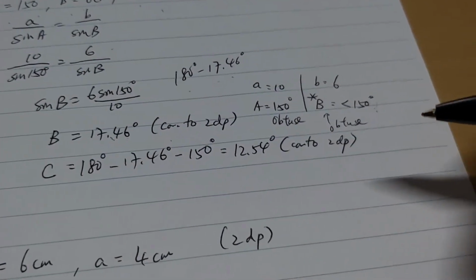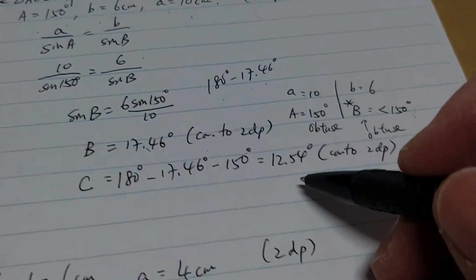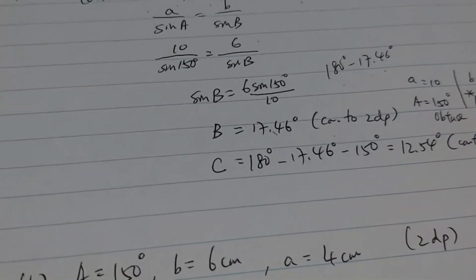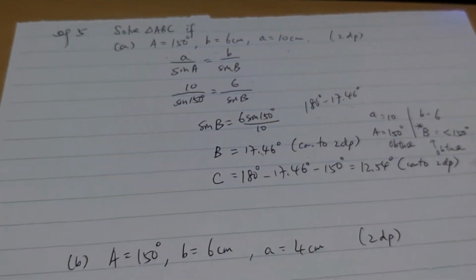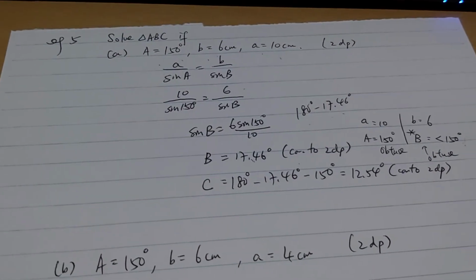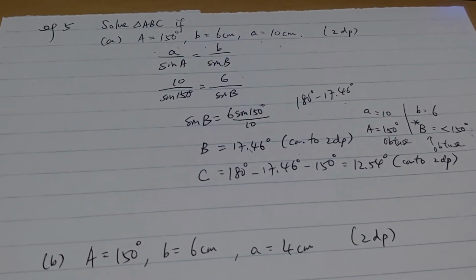So correct to 2 dp, 12.54 degrees. So what we need to do is find side C.